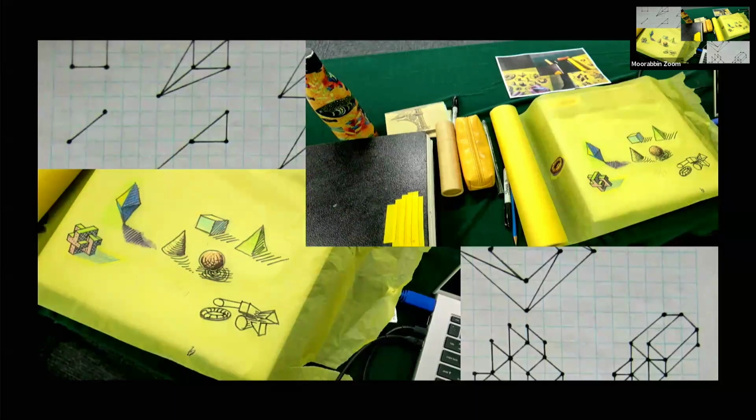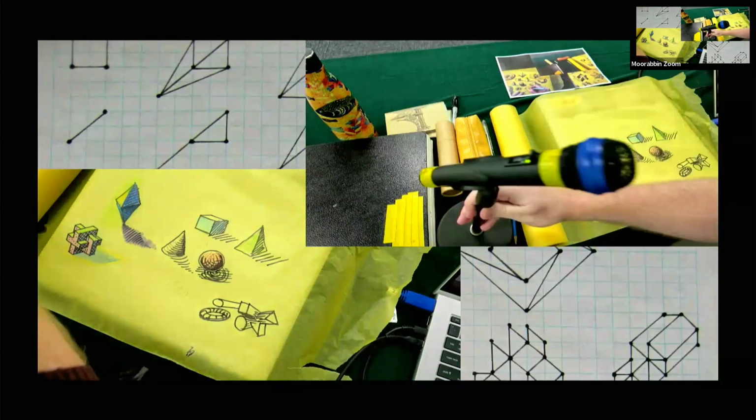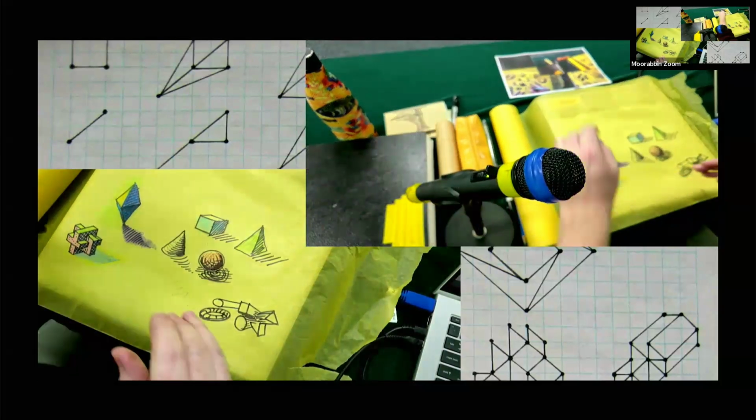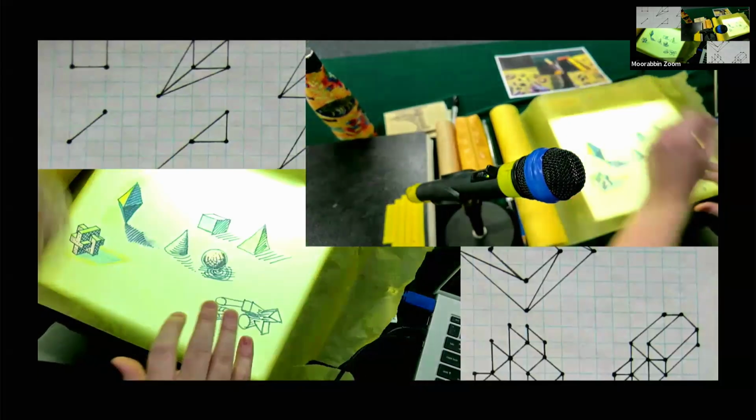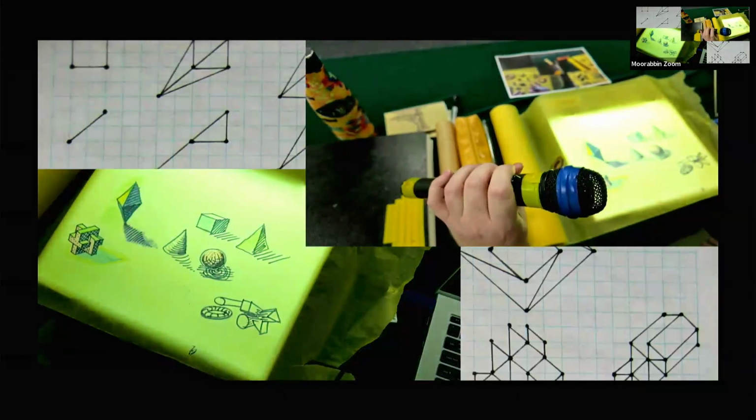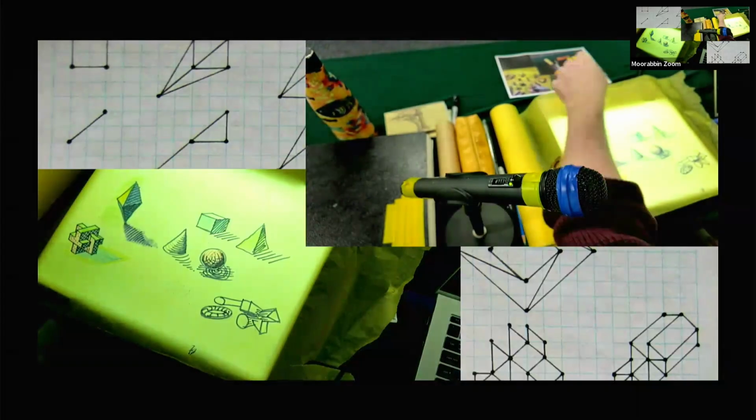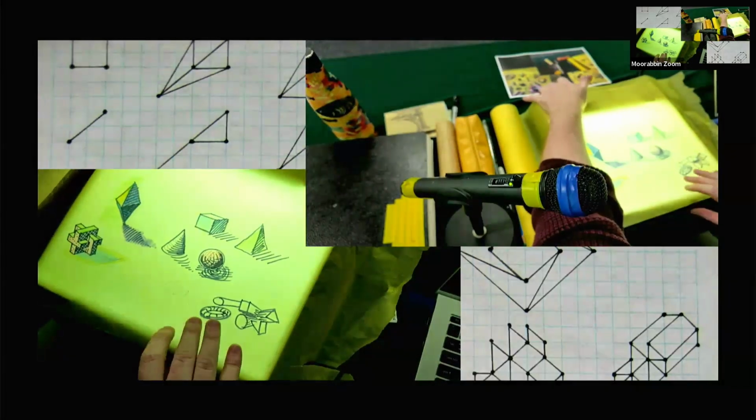So yeah, that's not a static image, so if I move the microphone, I can do drawing and stuff here. I've got a light box, but I don't know if that looks good or not on the camera, and it's probably not that necessary anyway, so I'll just leave it off, but it's an option for like tracing.